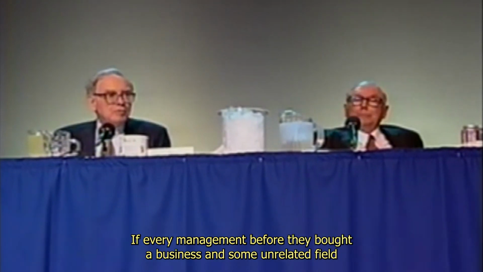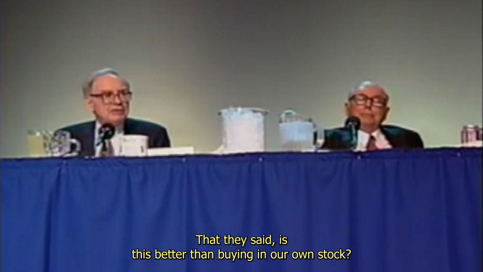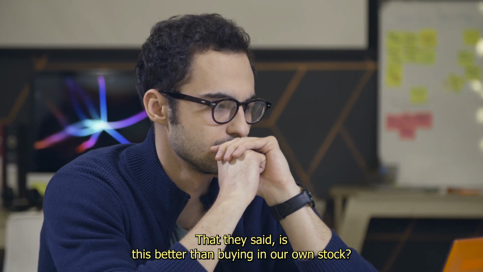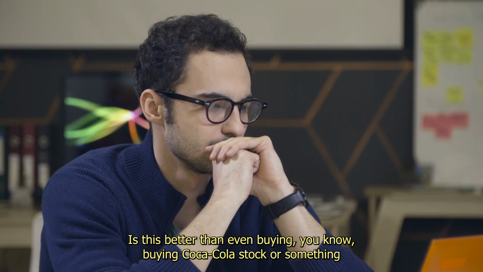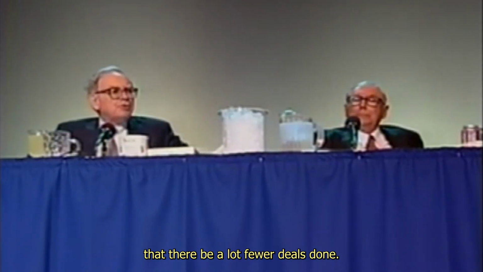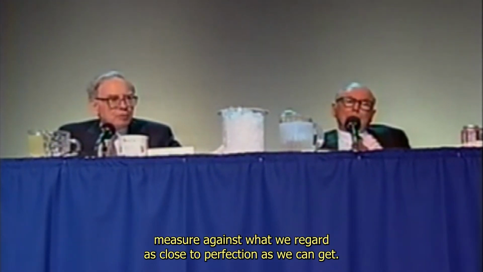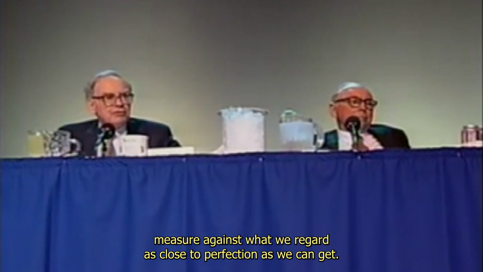If every management, before they bought a business in some unrelated field that they might not have even heard of more than a short time before it was being promoted to them, said, is this better than buying in our own stock? Is this better than even buying Coca-Cola stock or something? There'd be a lot fewer deals done, but they tend not to measure. We try to measure against what we regard as close to perfection as we can get.